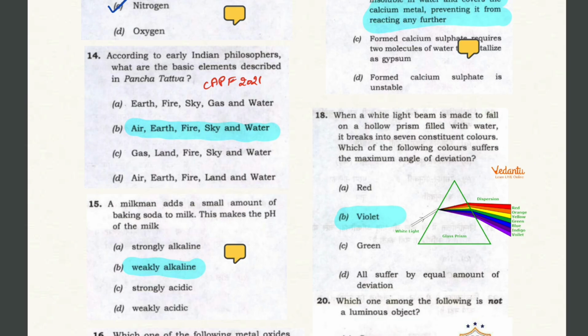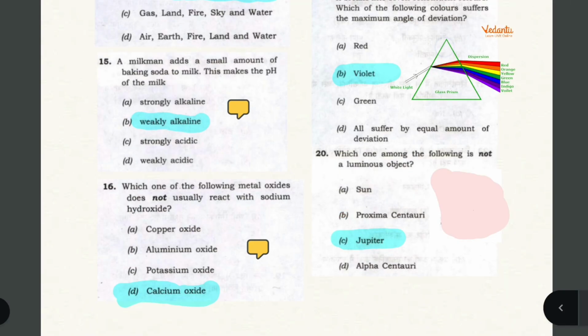The next question. When a white light beam is made to fall on a hollow prism filled with water, then of the 7 constituents, which has the maximum angle of deviation? Violet will have the maximum and red will have the minimum. Red has minimum deviation, that's why it is also used in traffic lights. So here B, violet, will have the maximum deviation. Let's see the next question.